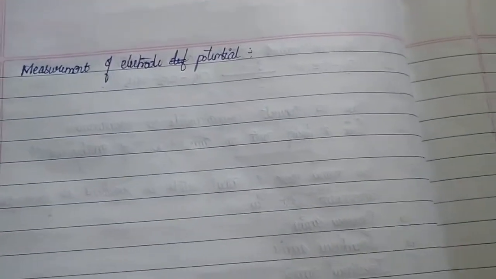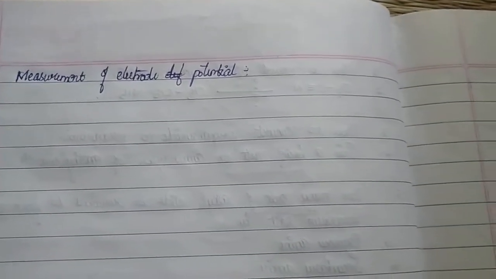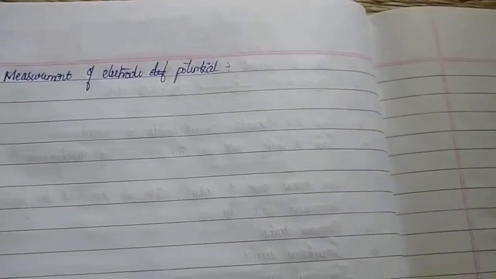of course it is the potential difference which is developed between the electrode and the electrolyte. Once again what I am saying, electrode potential means the potential difference which exists between your electrode and an electrolyte.